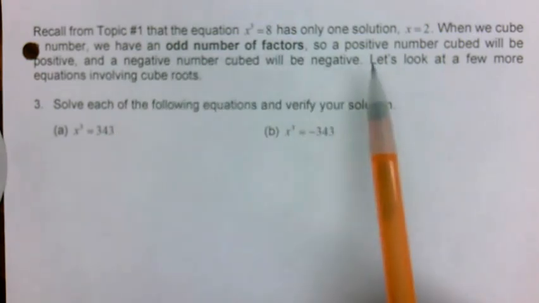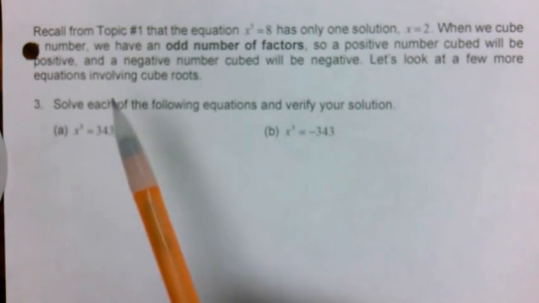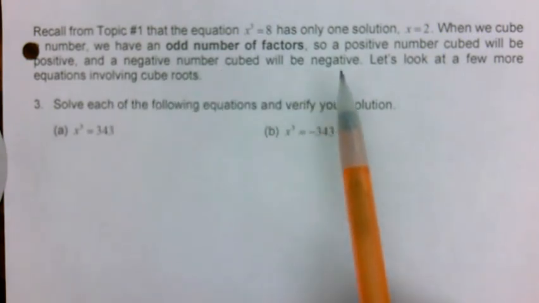So when we cube a number, we have an odd number of factors. So a positive number cubed will be positive, and a negative number cubed will be negative.